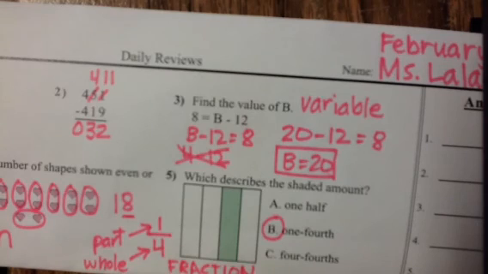All right, so we have finished numbers 1 through 5. Go ahead and find Tuesday practice part 2 to find numbers 6 through 10. All right.